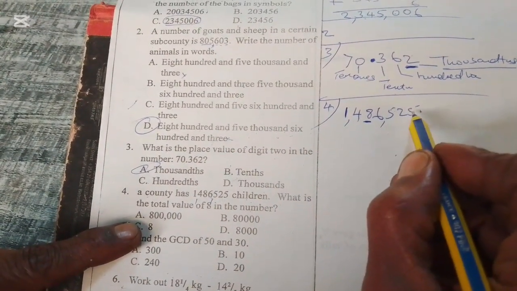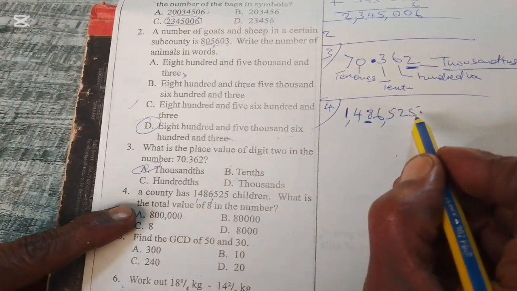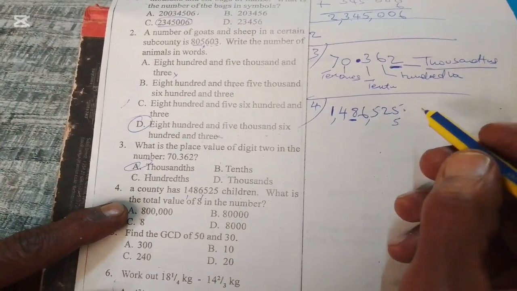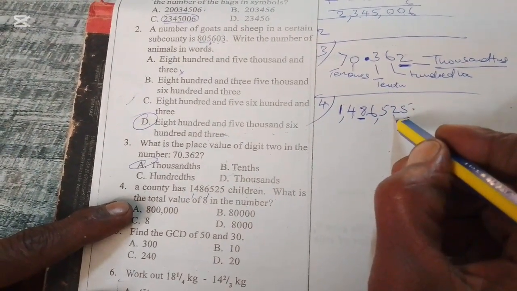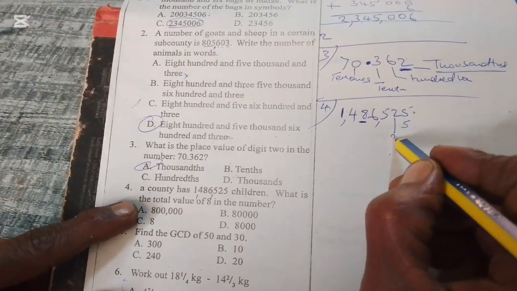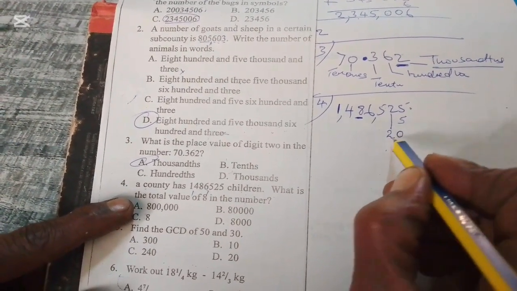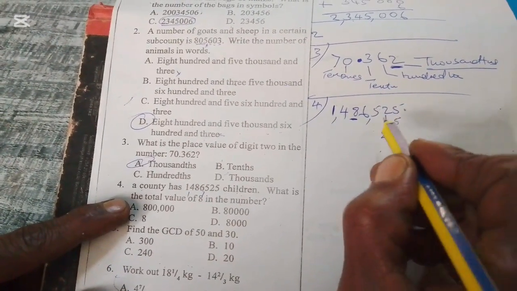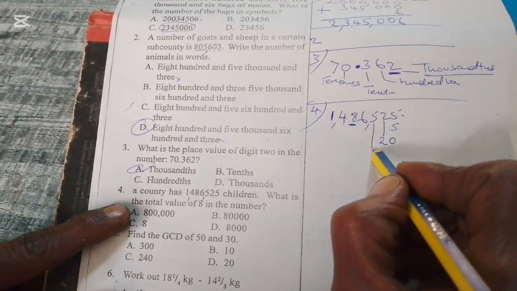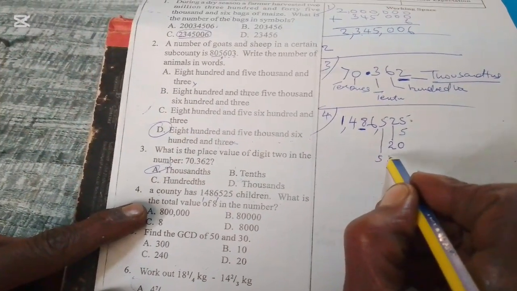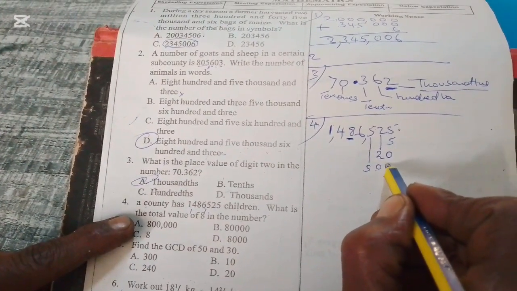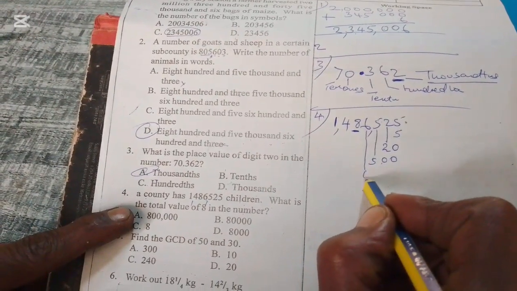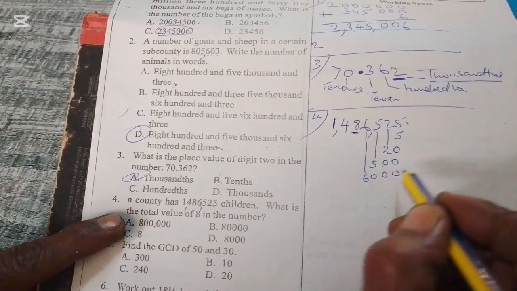So the total value of digit 5 is 5, because it is in the place value of ones. 2 is 20, because it is in the place value of tens. 5 has a total value of 500. 6 has a total value of 6,000.